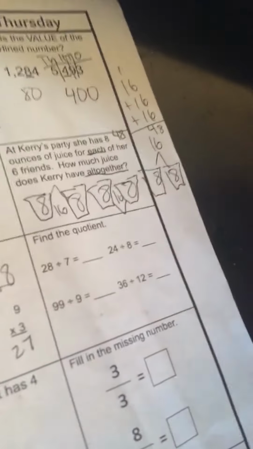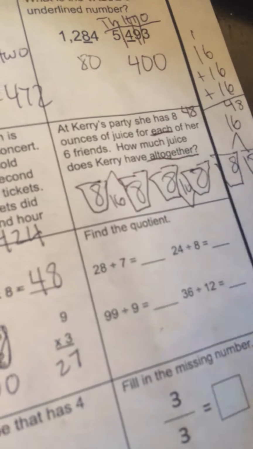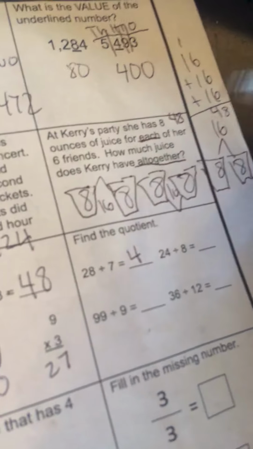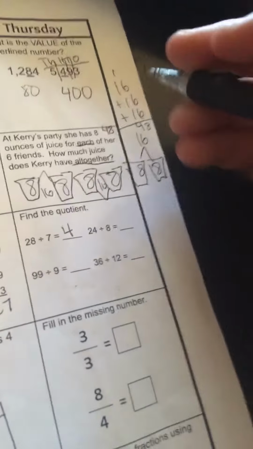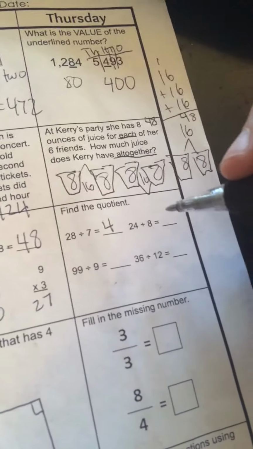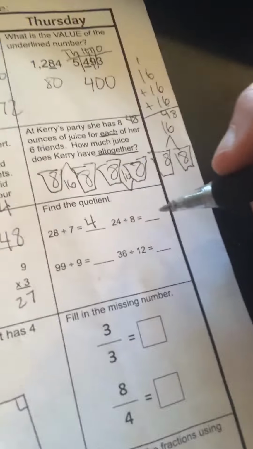All right, so 28 divided by 7. This is one of those things where you have to remember your times tables. 7 times what equals 28? It's 4. And again, with multiplication and division, if you need any extra help, just have your parents let me know and I'll help you out. I can FaceTime, I can do whatever you need.